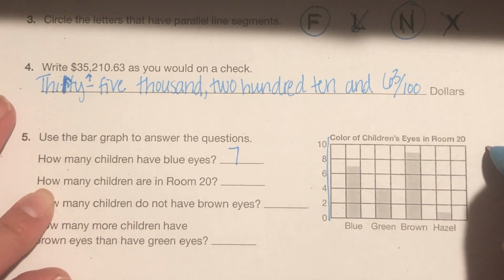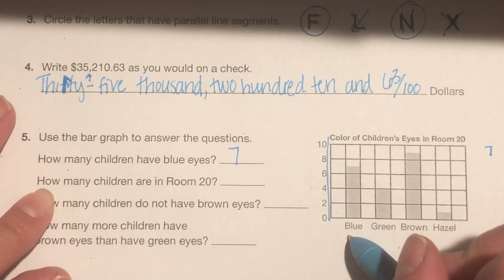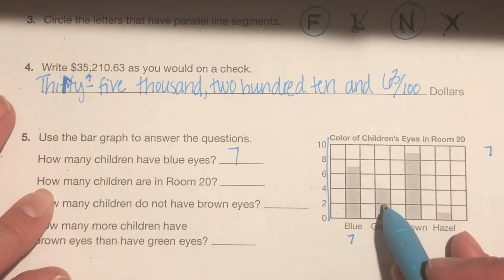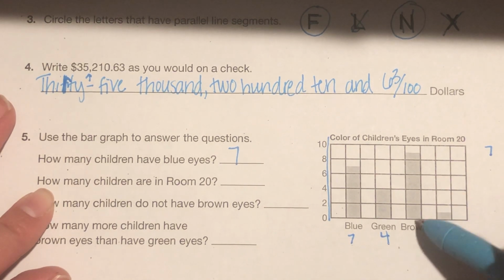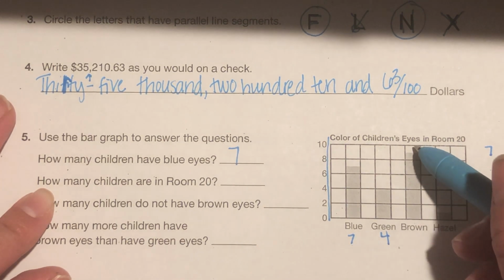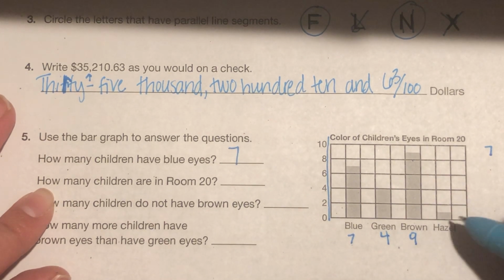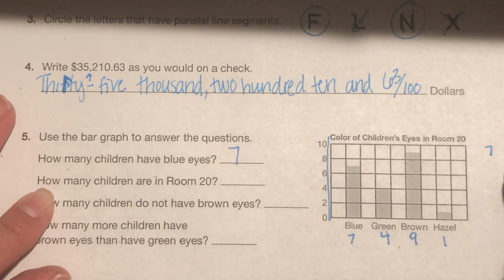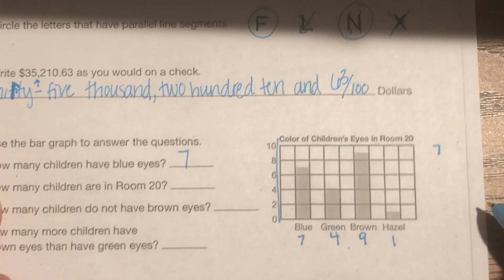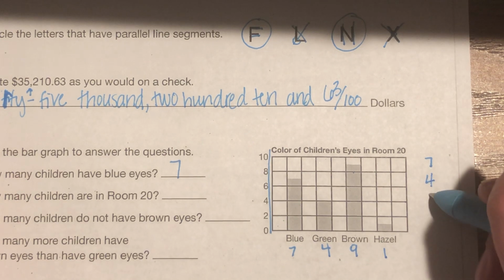So I know that blue is 7. And let's see, I'm going to write those below. Okay, green is right at 4. Okay, brown, I'm going to go up. It's in between 8 and 10, which would be 9. And hazel is in between 0 and 2. So what number would that be? 1. Now, for me, I'm going to make them an algorithm that sometimes is easier for me to see when I have multiple numbers that I'm adding up.